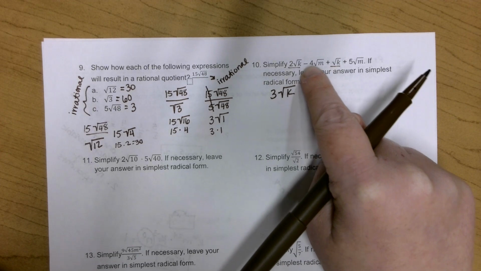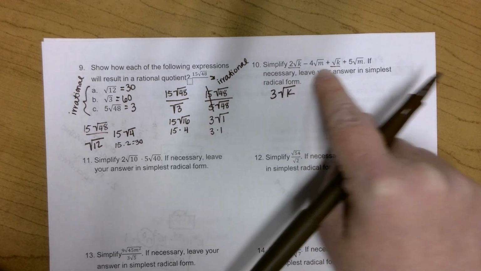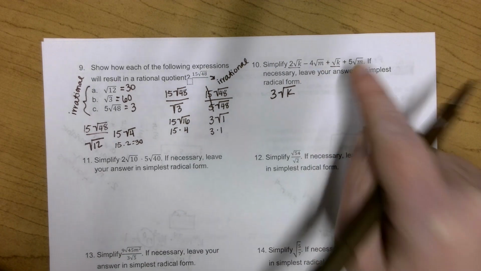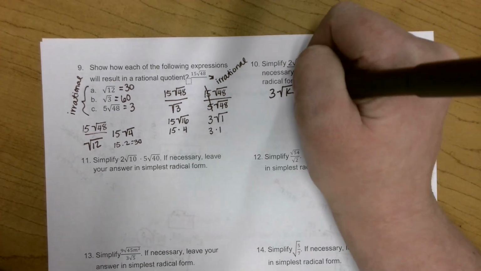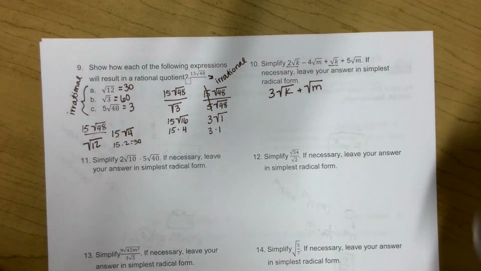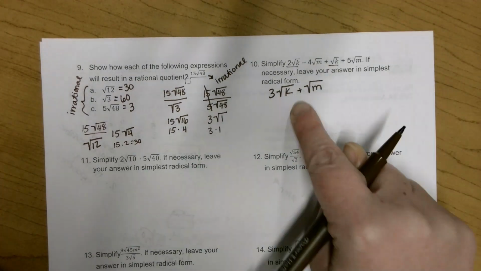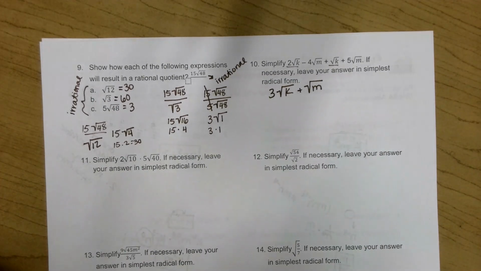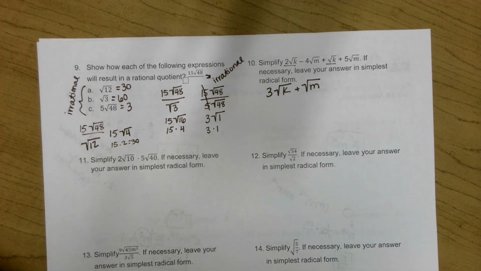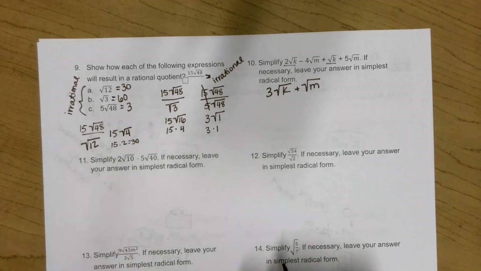Here I have negative 4 square root m plus 5 square root m. So I'm going to add the coefficients. Negative 4 plus 5 is positive 1. So I've got 1 square root m. Again, we don't have to write the 1 there. We just know we have a square root m. So we're going to leave it as square root m. And that's as simplified as it can get. I can't combine those 2 radicals. I can't simplify those 2 radicals. We're going to leave it there.